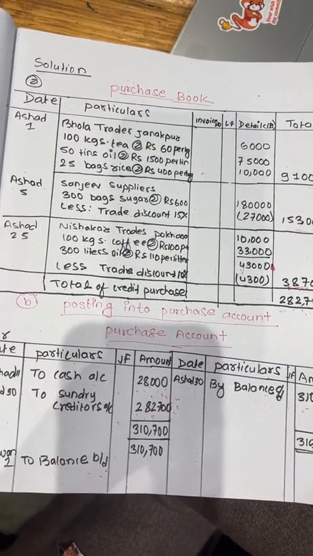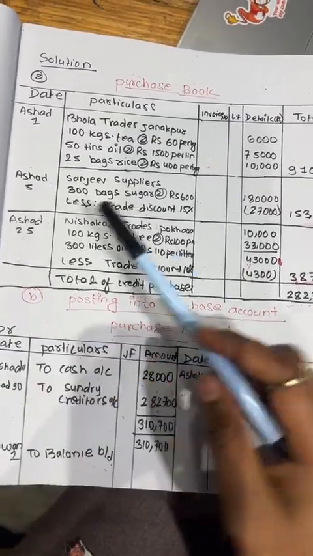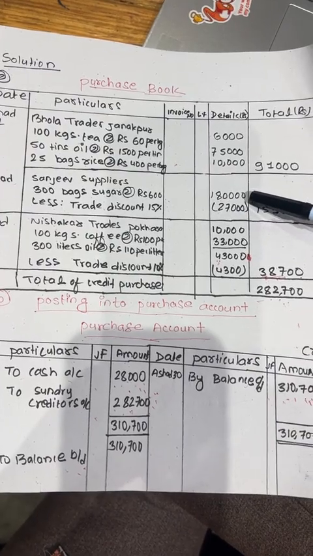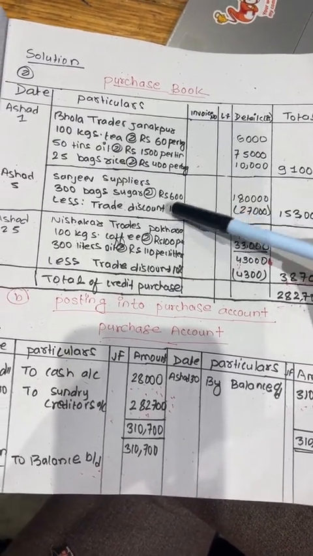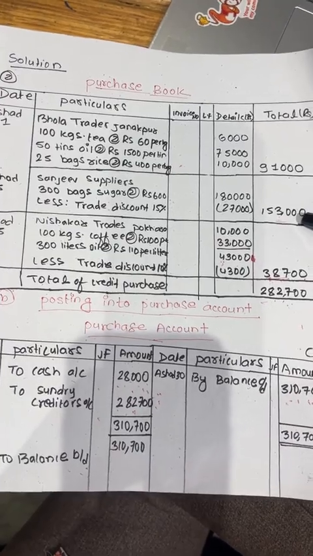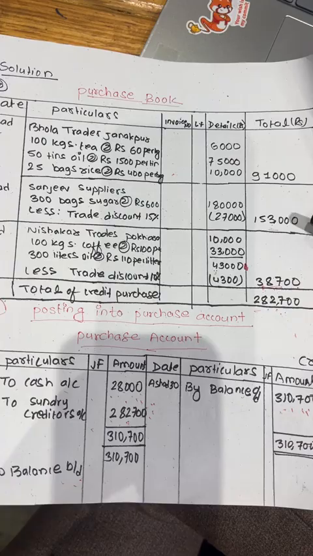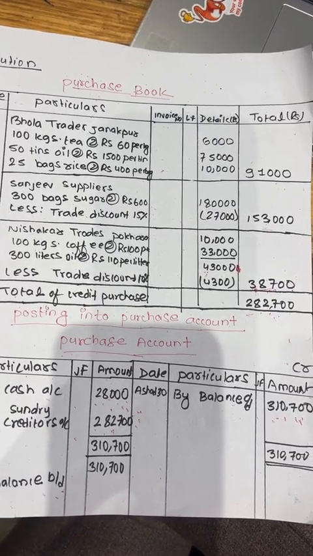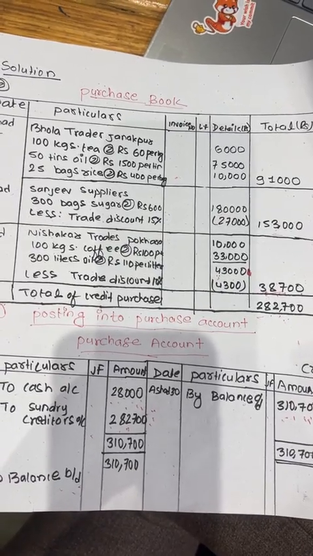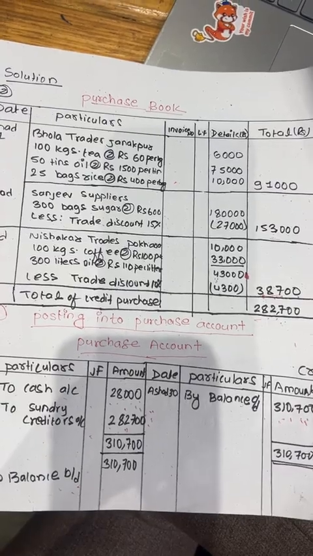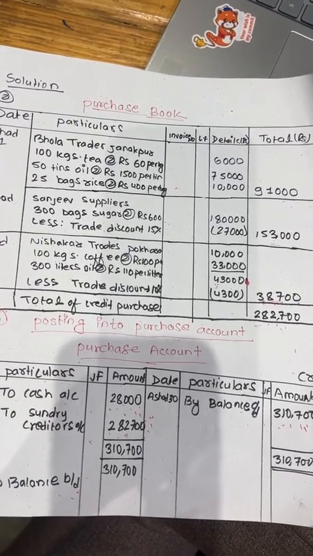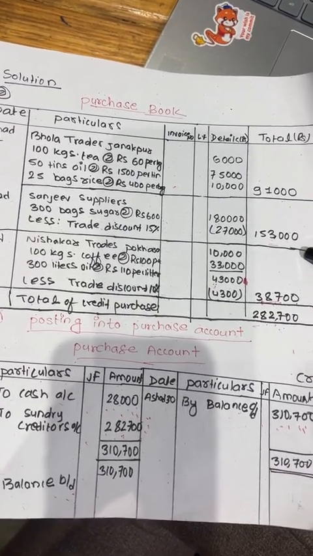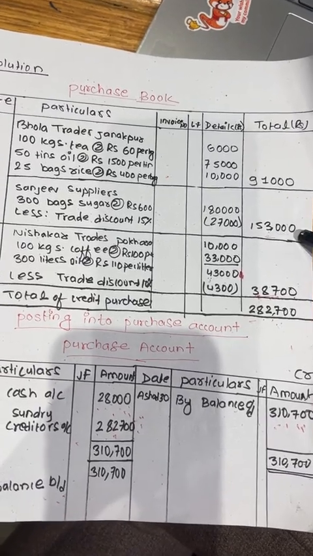Now Serial 5, Sanjeev Suppliers: the total purchase is 1,80,000 and the trade discount is 15%. Now here is where students often make mistakes. Trade discount is not recorded separately in these books. Instead it is reduced immediately and only the net amount is recorded. So the final value becomes 1,53,000.